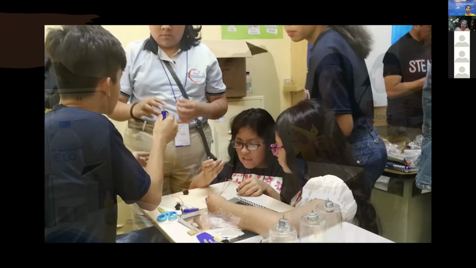So during the STEAM conference, we provide all the materials thanks to the support of the U.S. Embassy in Guatemala, because the public administration doesn't allow us to give the materials. It's funny, but they don't allow us to give the materials to kids. They say that one of the teachers has to be responsible for the materials and bring them back to school.